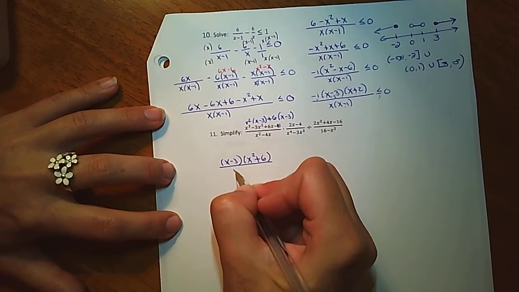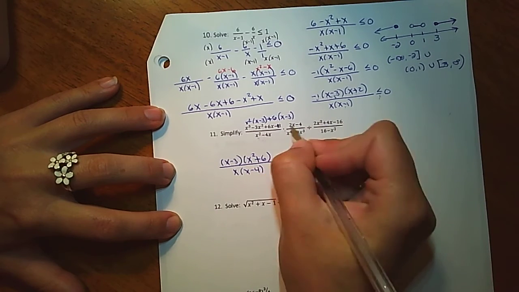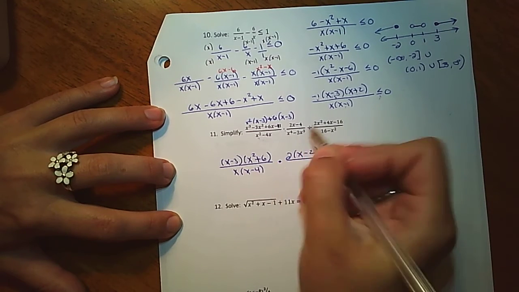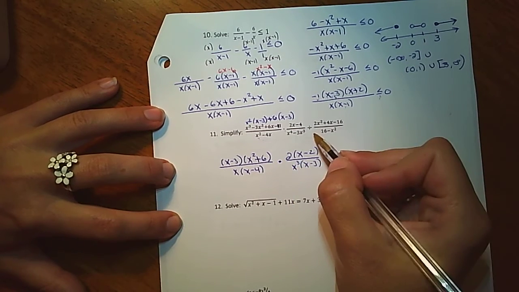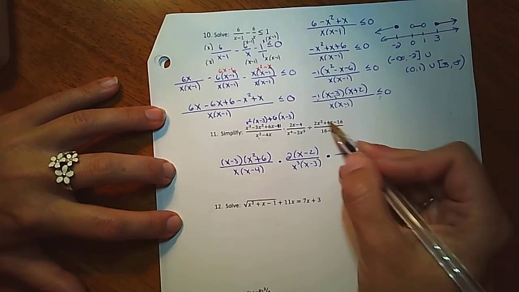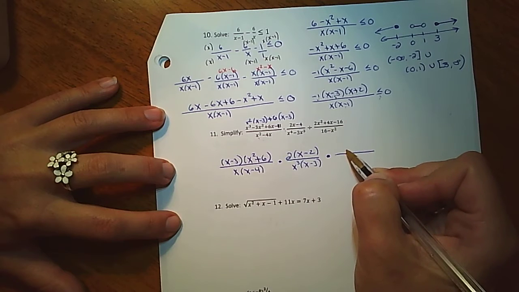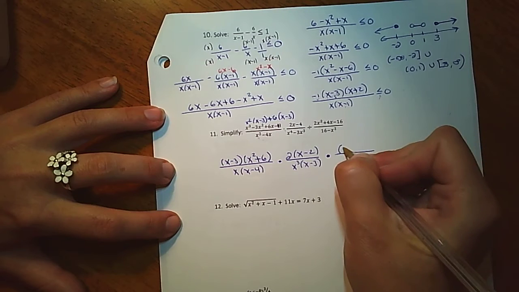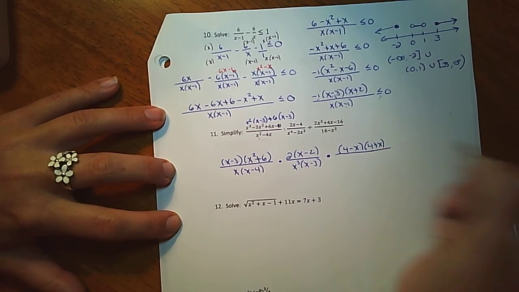This denominator, I can pull out an x times. This numerator, I can pull out a 2. Down here, I can pull out an x cubed. Now, division. Division we change to multiplication, and we multiply this by the reciprocal of this. So that means the piece in the denominator will now go into the numerator. This guy down here factors as a difference of perfect squares, into 4 minus x, 4 plus x.